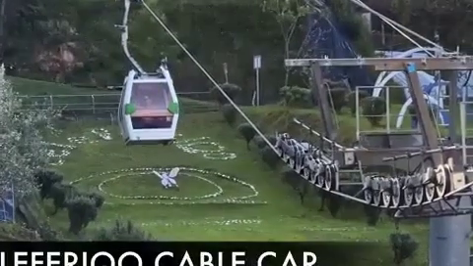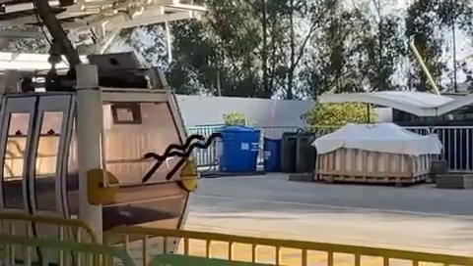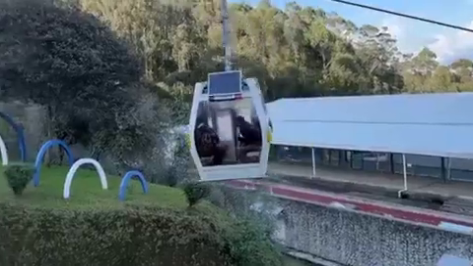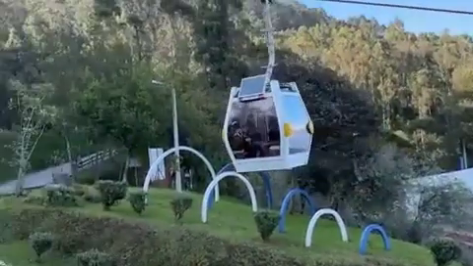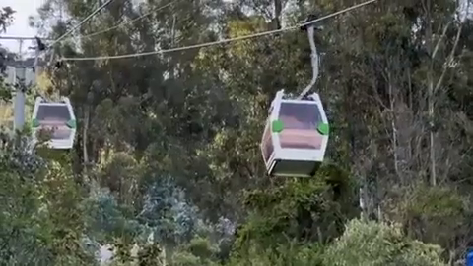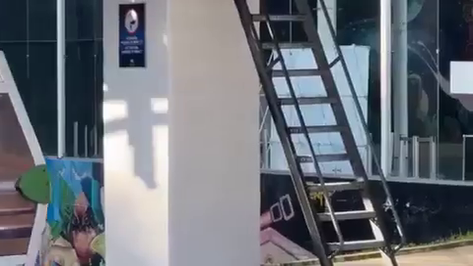reading, pronunciation, and intonation. Up on the list is the Teleferico cable car that takes you up to the top of Pichincha volcano to the lookout of Cruz Loma. It's actually one of the highest aerial lifts in the world, starting at 10,226 feet and then all the way up to 12,943 feet. It takes about 20 minutes to get to the lookout.